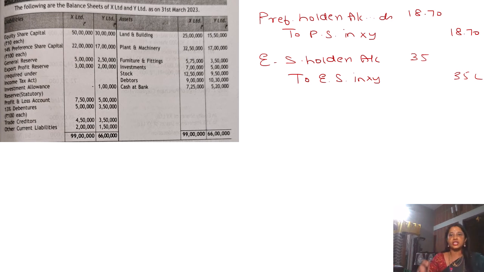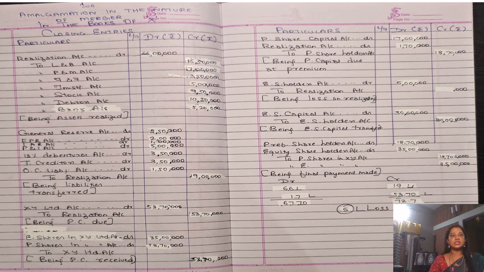So if you look at the image, all the journal entries are in one place. This is the first entry for transferring all assets, second entry for transferring all liabilities except capital, then the third entry for PC due, fourth entry for PC received, then closing preference share capital, then closing realization account and finding out profit or loss.